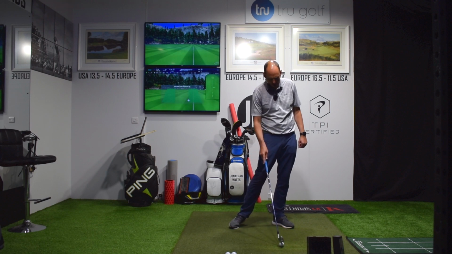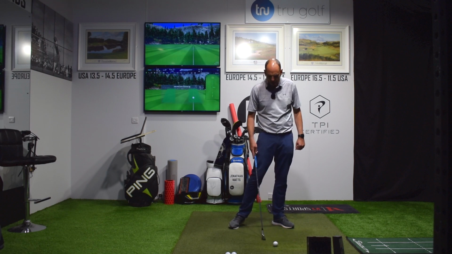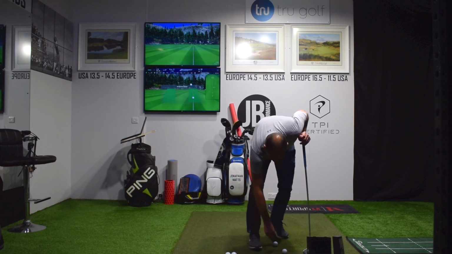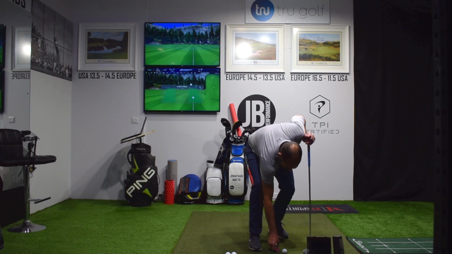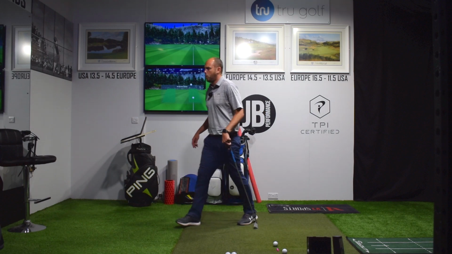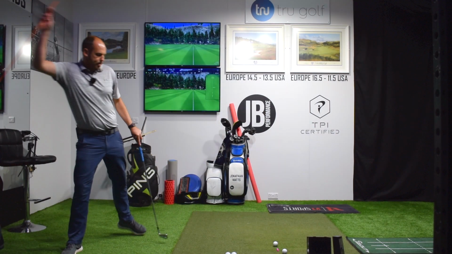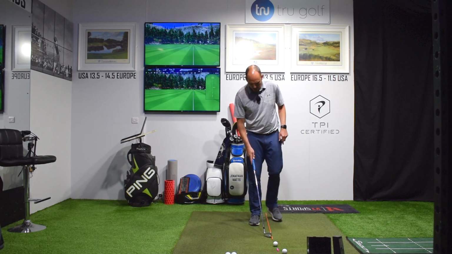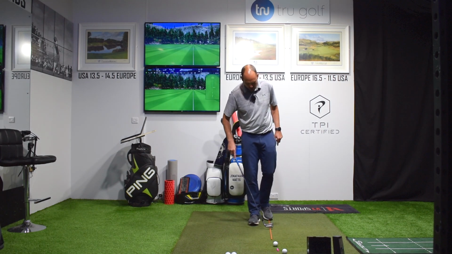So what I'm going to demonstrate here, I'm going to play 3 ball positions. I'm just going to mark where the ball's going to be positioned. And I'm just going to use a tour stick that's going to go between my feet pointing at the golf ball. So you'll be able to see I'm not going to adjust my stance around it, I'm just going to move the ball position.